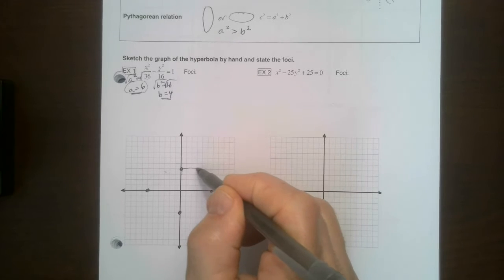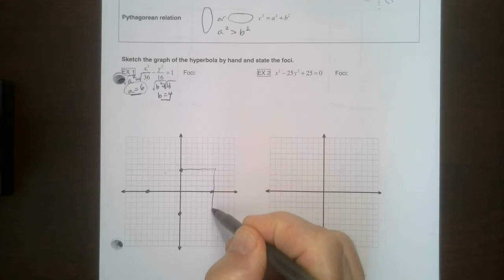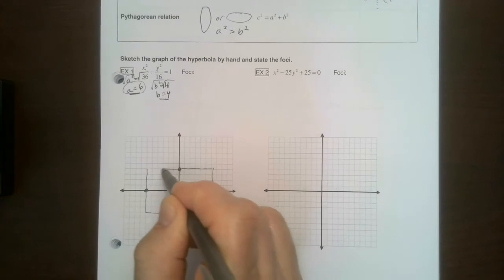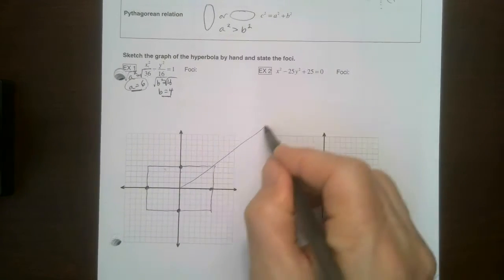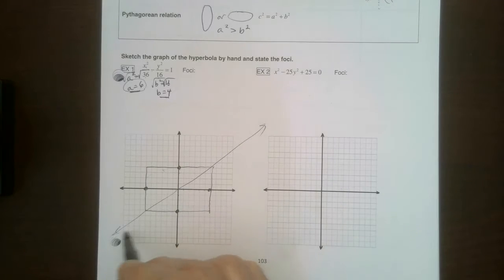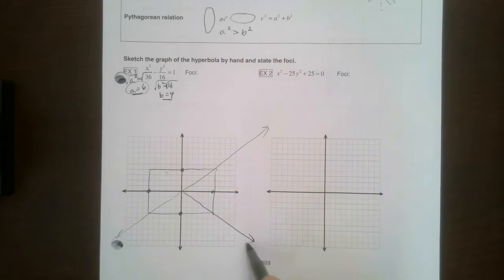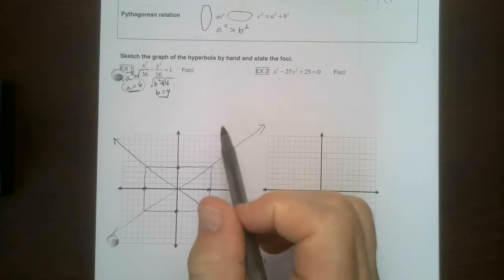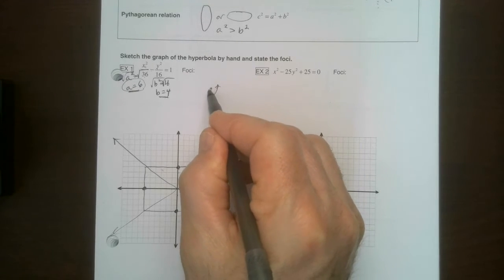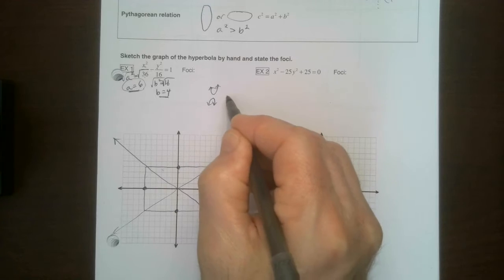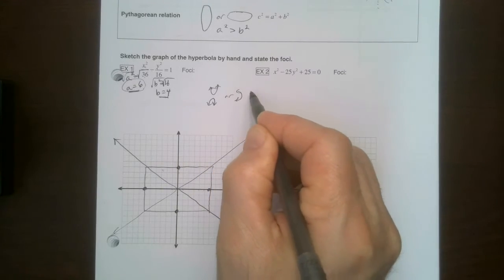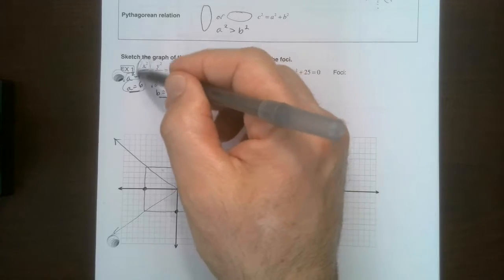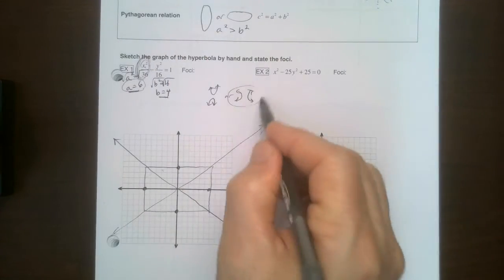But this is a hyperbola, so we have to make the hyperbola box. Not looking for perfection, so don't get too stressed out. Make your diagonals extremely long. And then we have to ask ourselves a question. Are they going to go like this or like this? I've already given the clue away. Notice x squared is my positive stuff, so it's going to be like this.